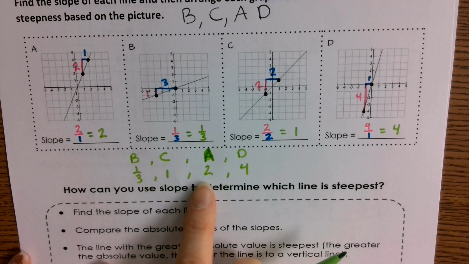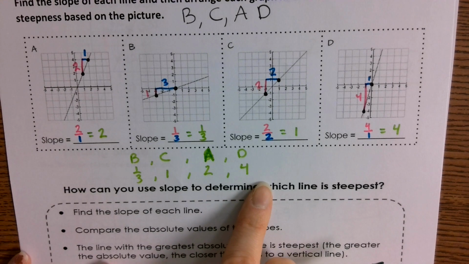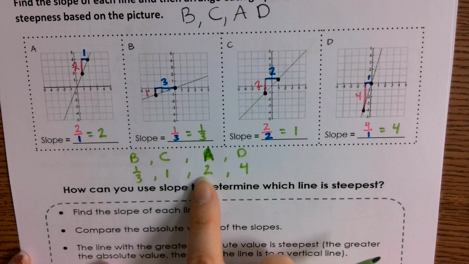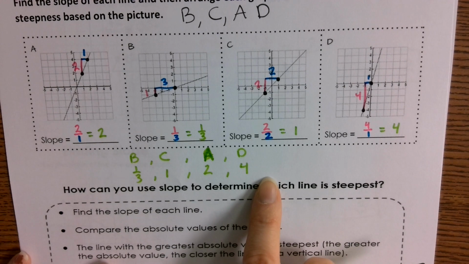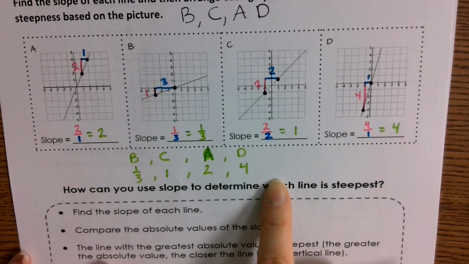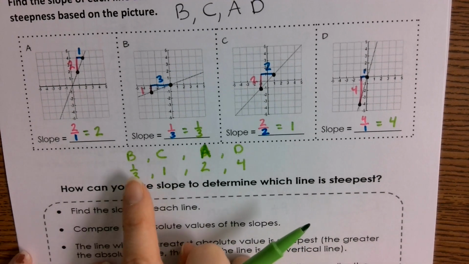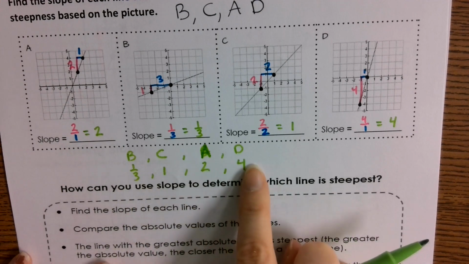Is 1 smaller than the 2 and the 4? Yes. Is 2 smaller than the 4? Yes. So is this in numerical order? Yeah. It's in numerical order from the smallest to the largest.